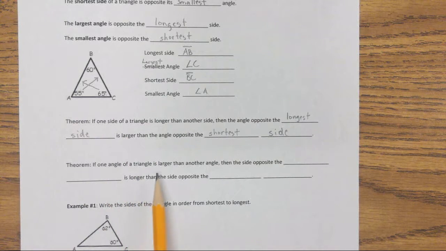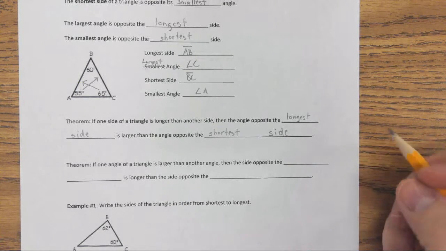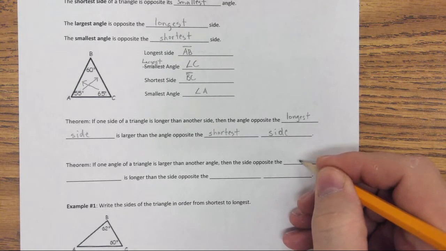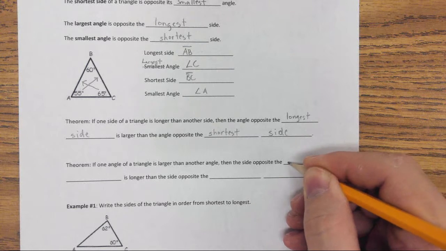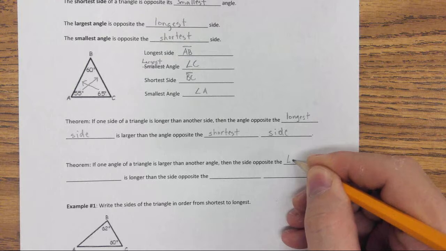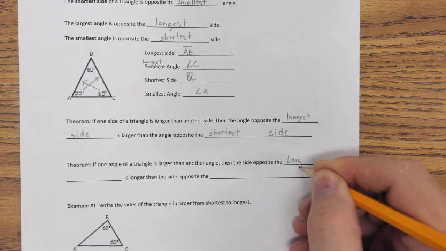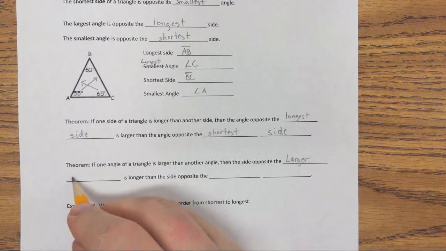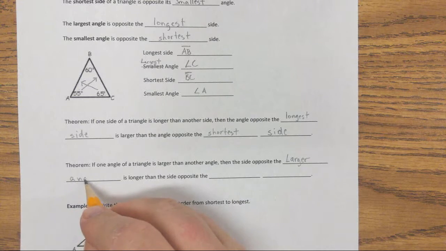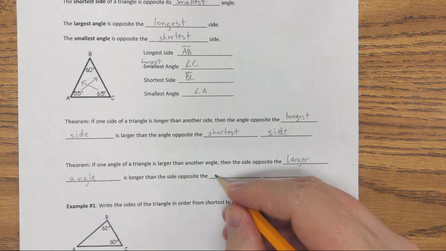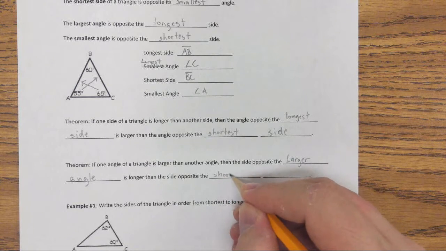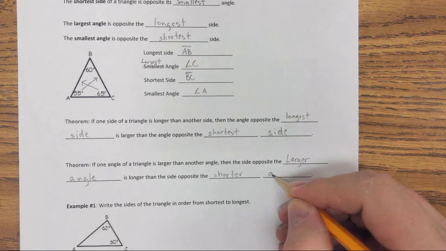Alright, here's another theorem. If one angle of a triangle is larger than another angle, then the side opposite the larger angle is longer than the side opposite the shorter angle.